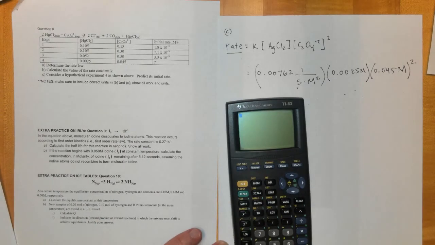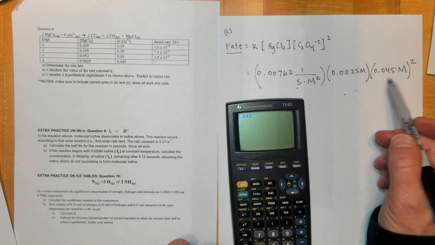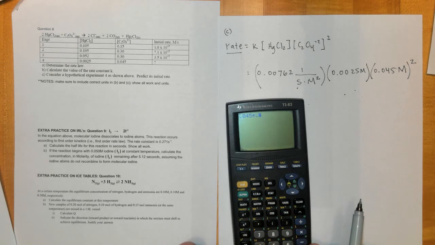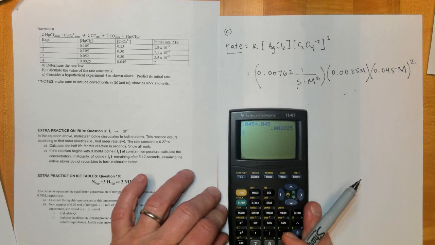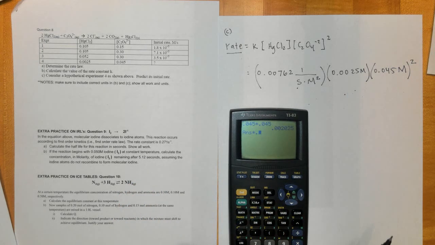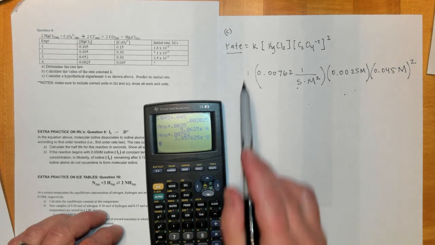So on my calculator, I'm going to start from this end and put 0.045, square that, and then I'm going to multiply that times my 0.0025, and then I'm going to take that and multiply that times my 0.00762. And when I multiply those guys together, that should be my rate.